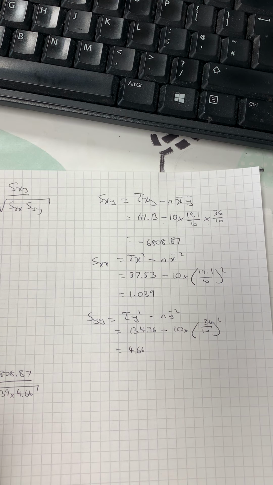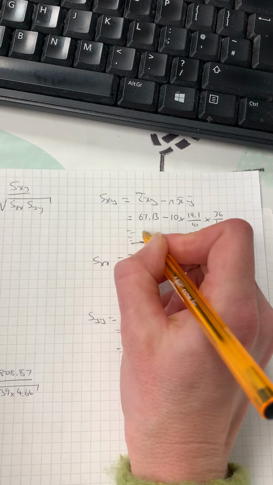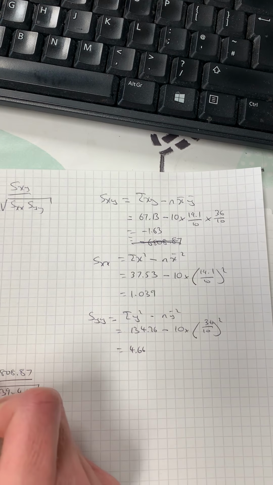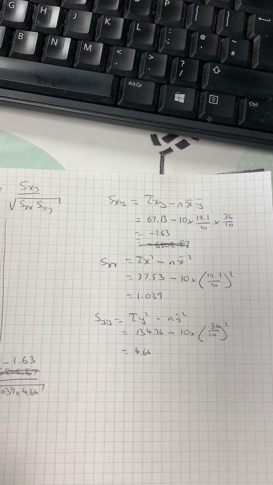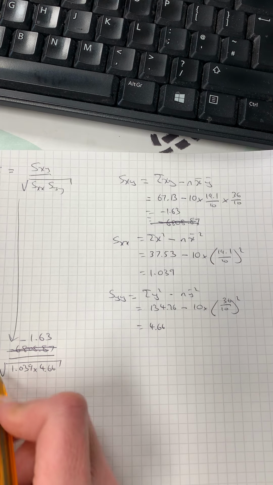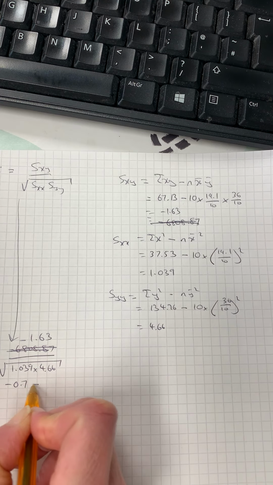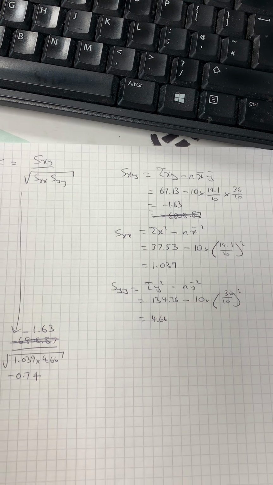Minus 10 times 1.91 times 3.6. It is indeed. So it's minus 1.63. So I knew that because I didn't have an answer between 1 and minus 1. Let's see if that makes any difference. That looks a bit better now. So minus 0.74. Comment on the value.